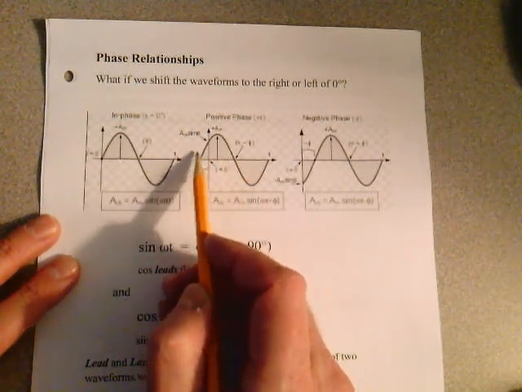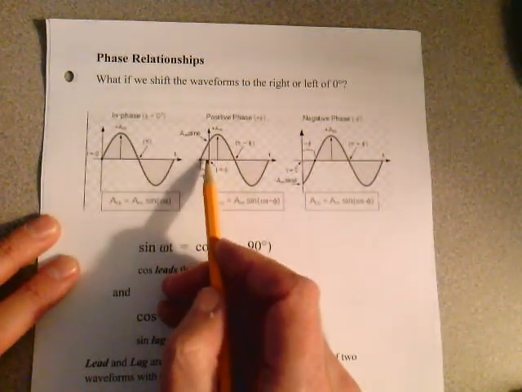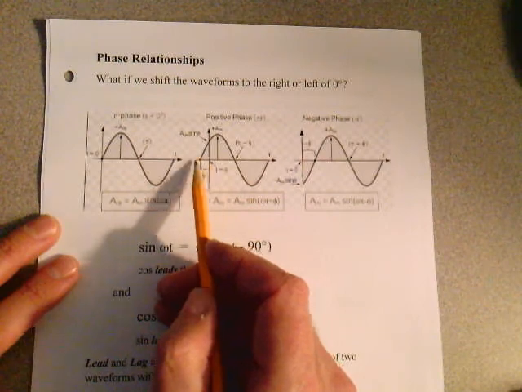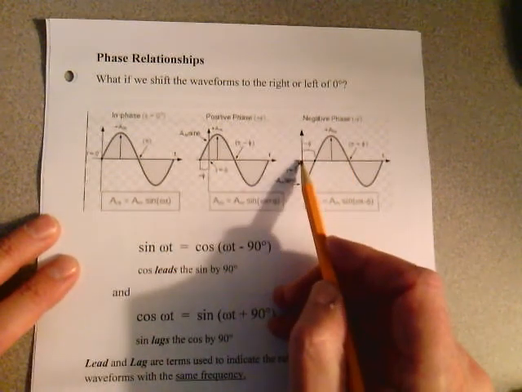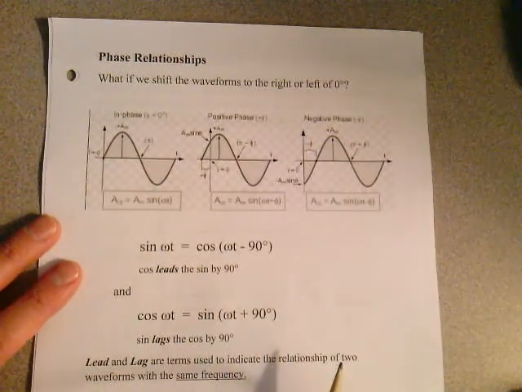So that's a positive phase shift when it's shifted to the left. Remember that. And when it's shifted to the right like this, it's a negative phase shift.